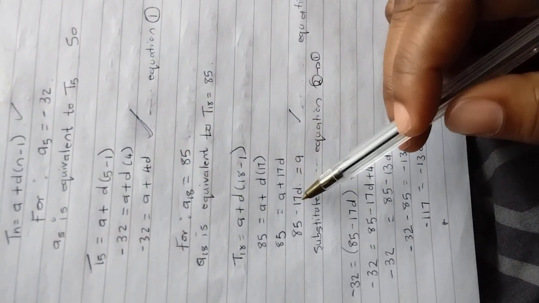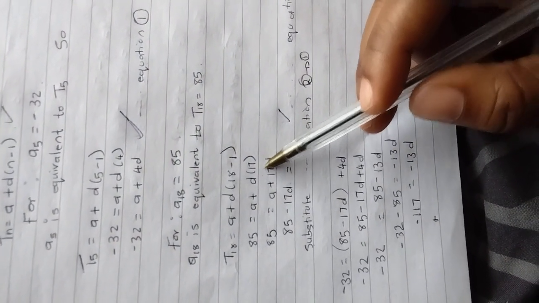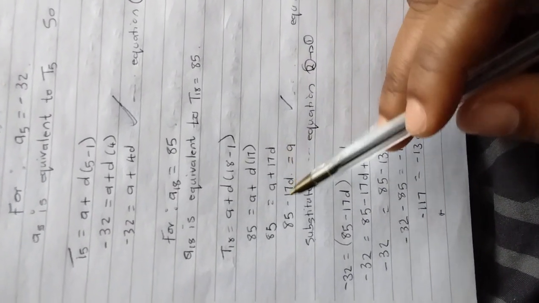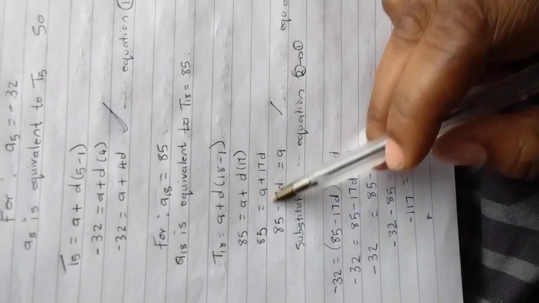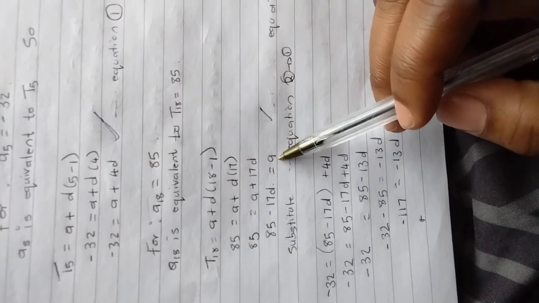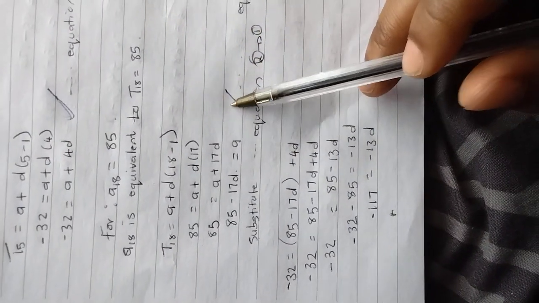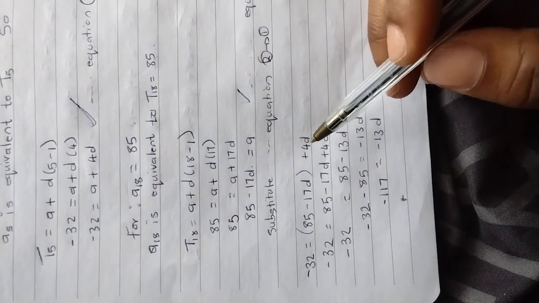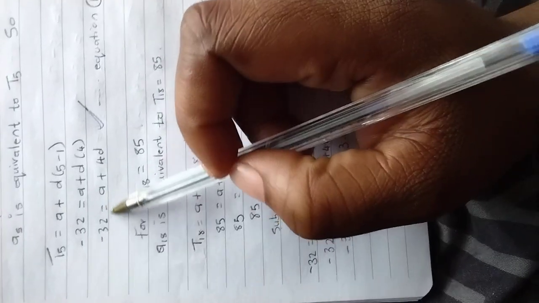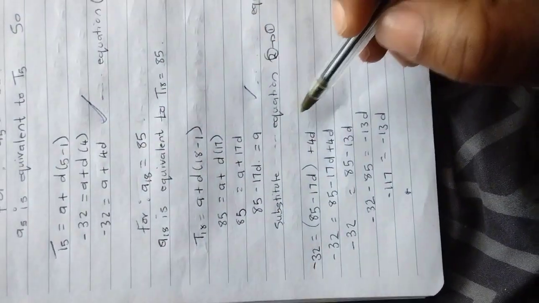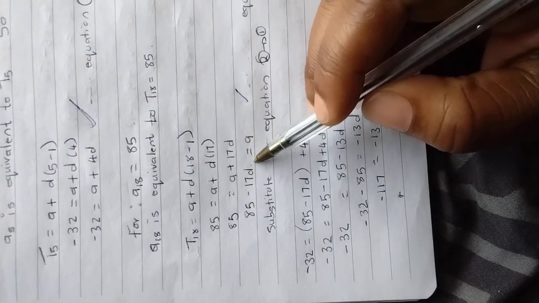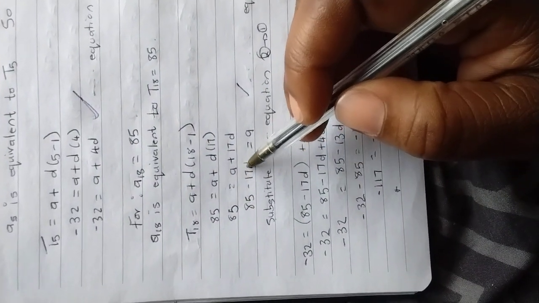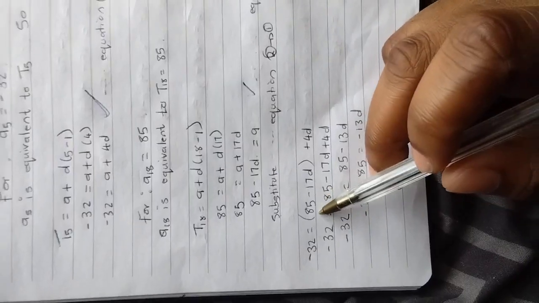So we took the 17D to the other side, so our A is equal to all of this. If we take equation 2 and substitute it in equation 1, where you see your A on this side of equation 1, you put this section, this 85 minus 17D.